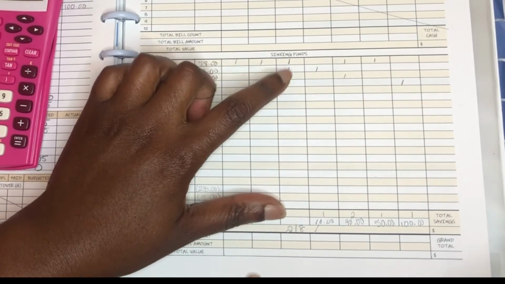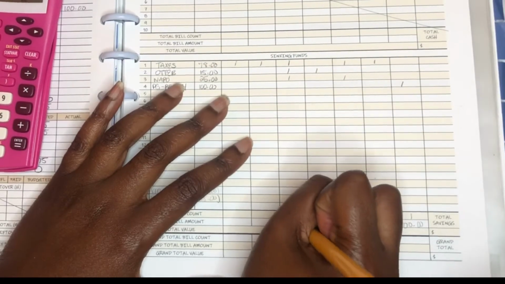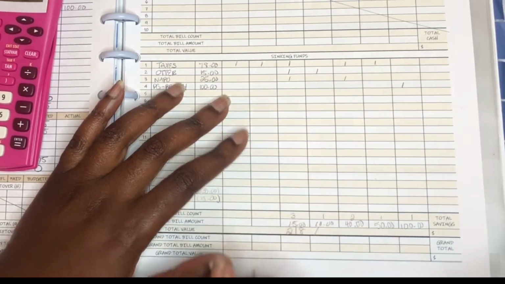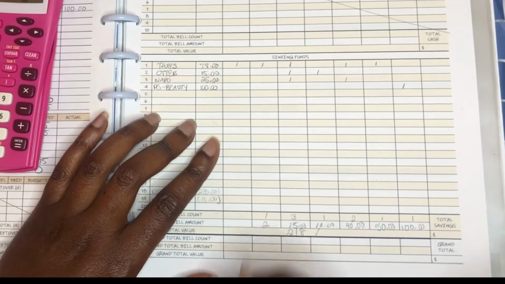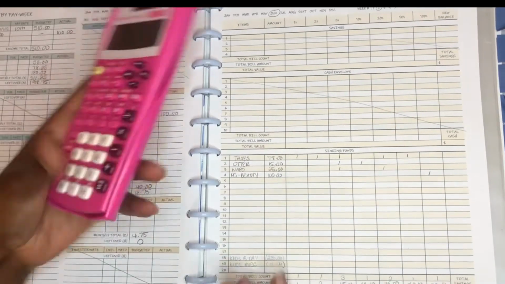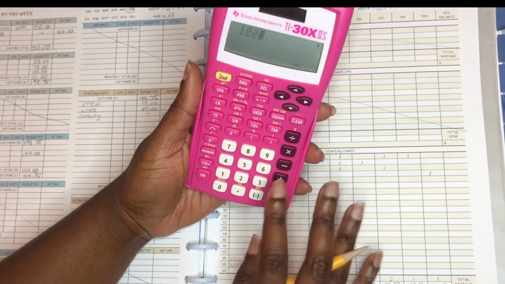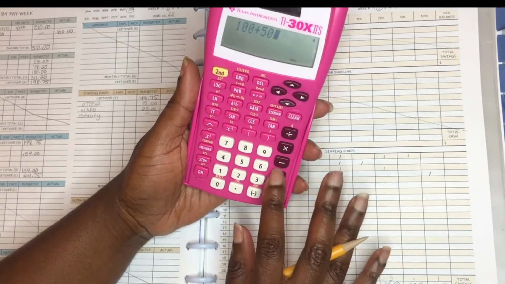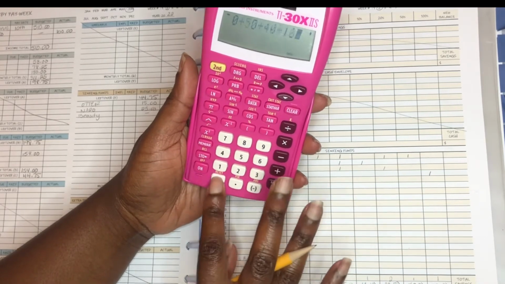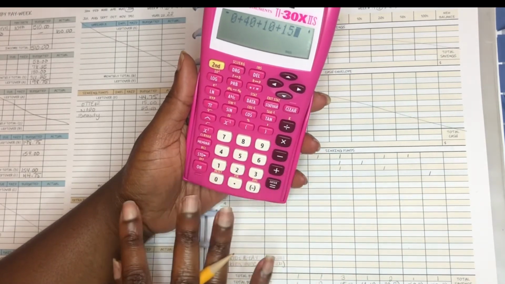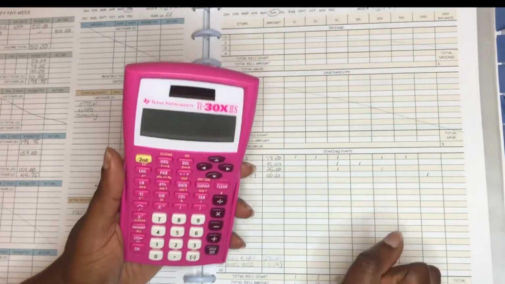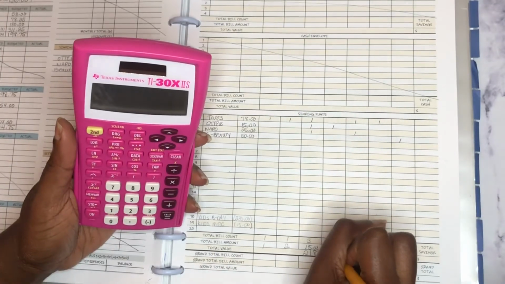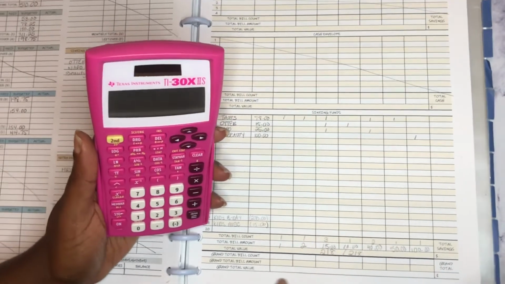I have 5, 10, 15, so 3 5s, which equals $15. I have 1 2, so that equals $2, and 1 1. So now I'm going to verify 100 plus 50 plus 40 plus 10 plus 15 plus 2 plus 1. I have $218. So I'm gonna put that down to say that it evens out.